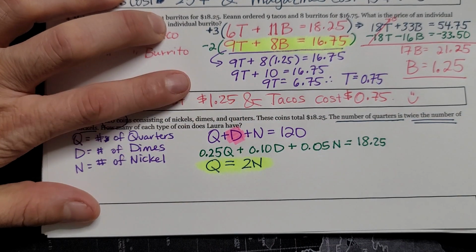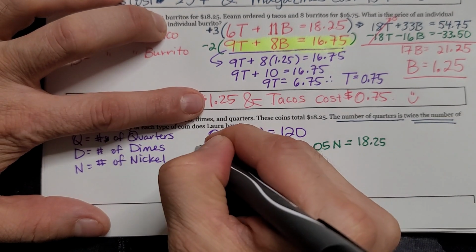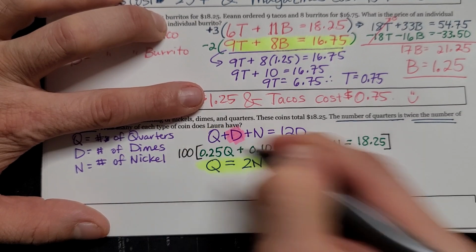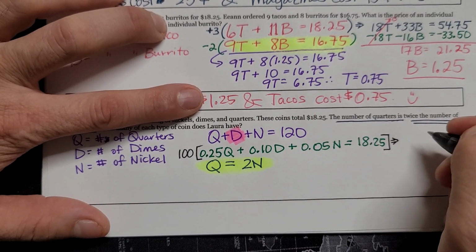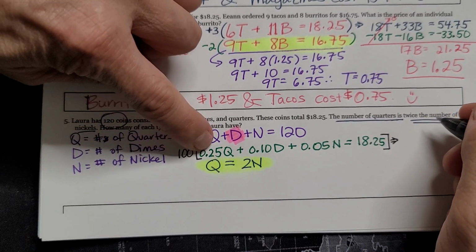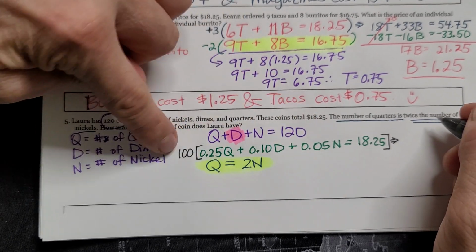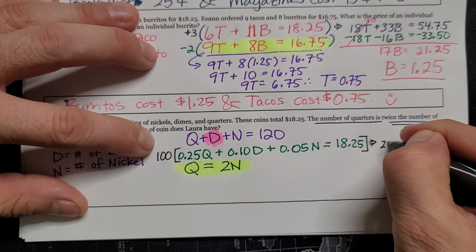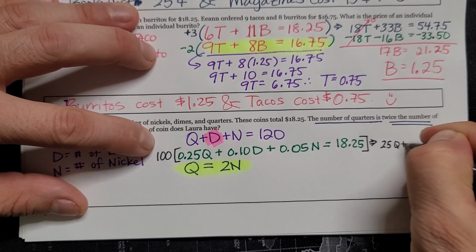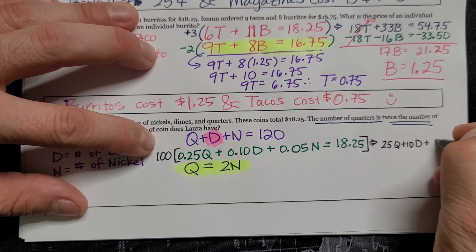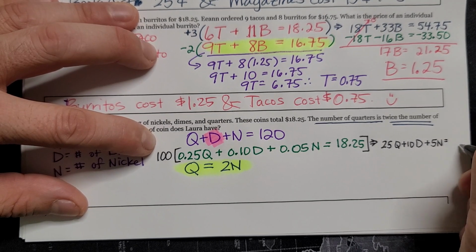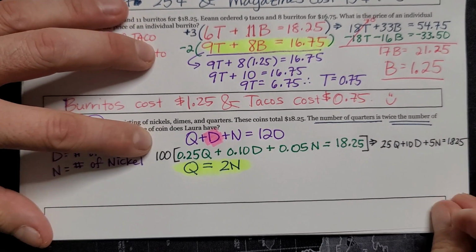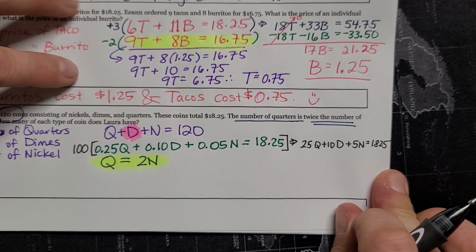Well, first of all, let's get rid of the decimal. How? Let's take the second valued money equation and multiply it by 100 just to see what that gives us. 100 times this, 100 times that, and 100 times that, and 100 times that. I'm going to come up with an equation that says this: 25Q plus 10D plus 5N equals 1,825. All the decimals disappeared. All the decimals went away.